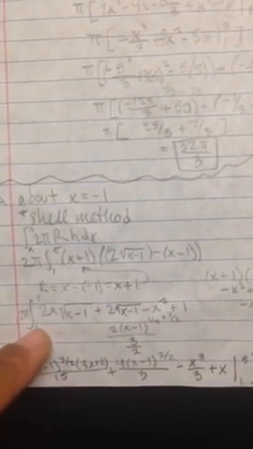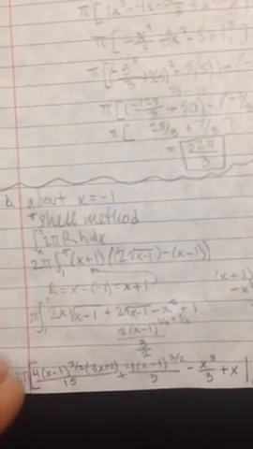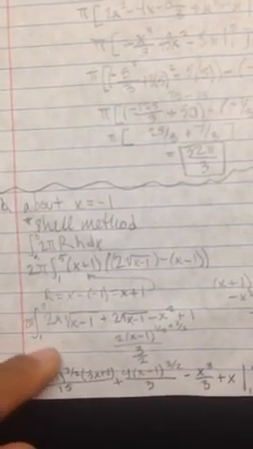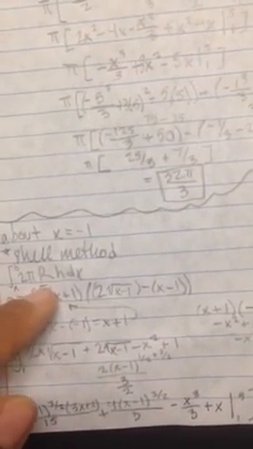So next, you expand this and put it together. So you're going to have 2 pi times the integral of 1 to 5. It's still 1 to 5 because you're still using the x values, because the inside is x values.